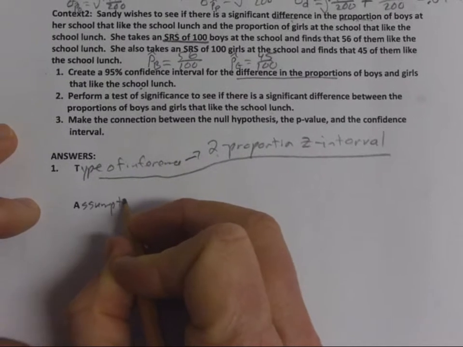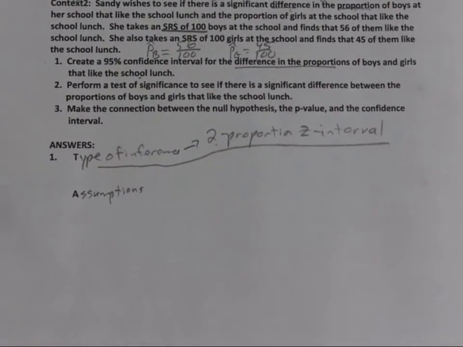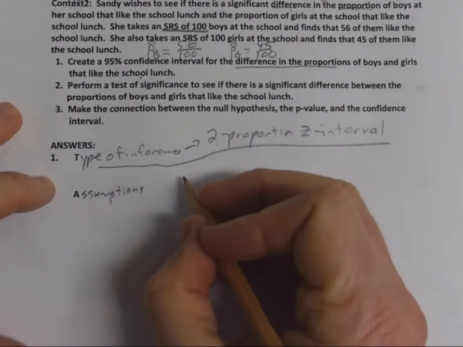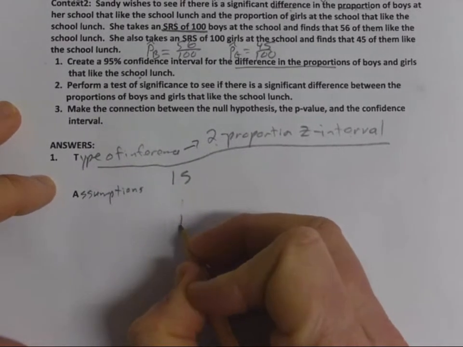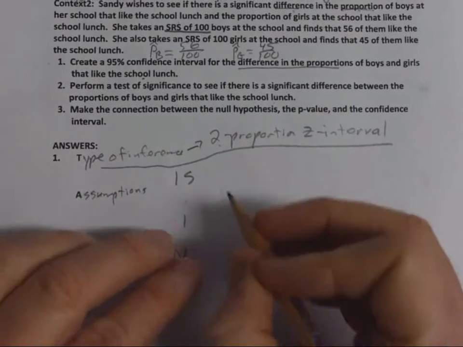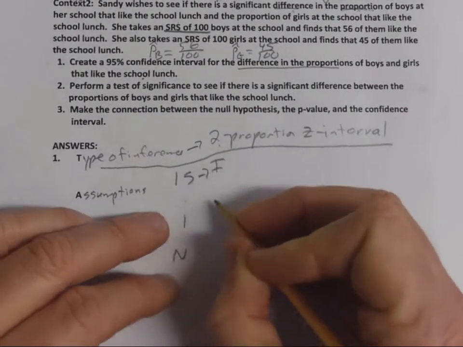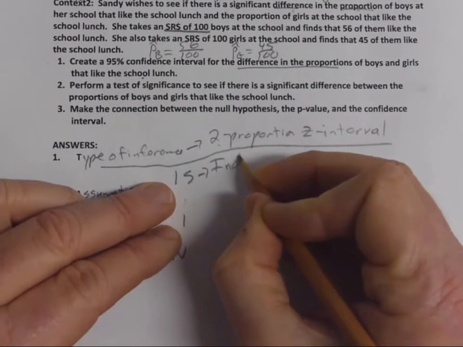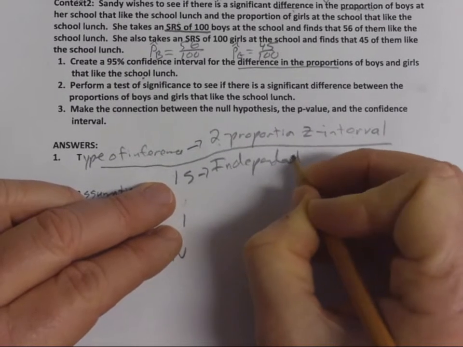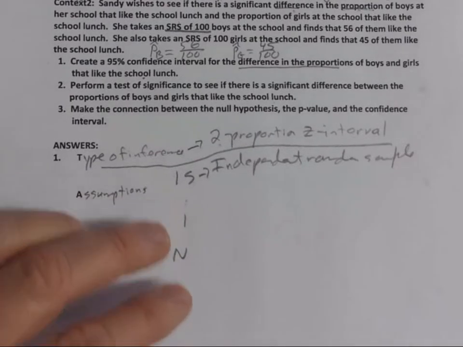Each time we do a different test or interval, we have in essence our SYN acronym, but we're going to modify it. Every one of them's a little bit different. Now it's ISYN. It's not just a simple random sample. It is an independent random sample. We're having two aspects of the word independence when we have our two sample stuff.